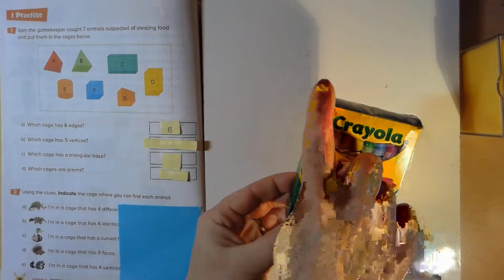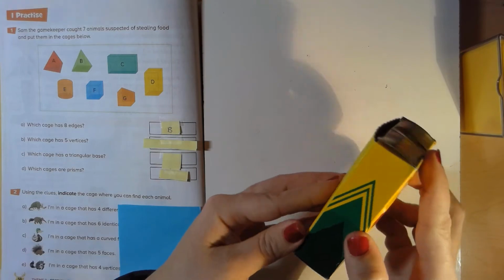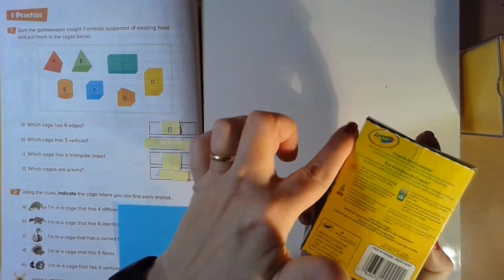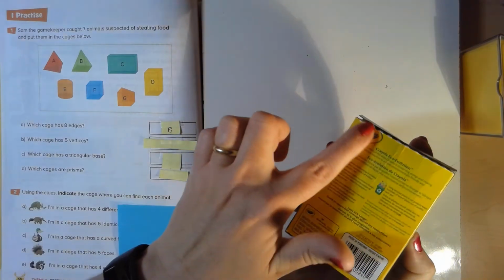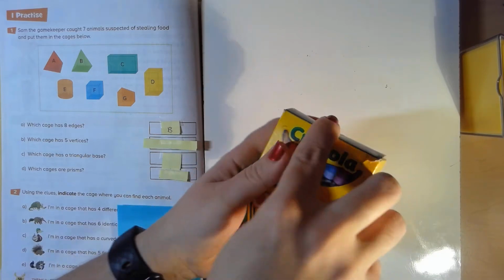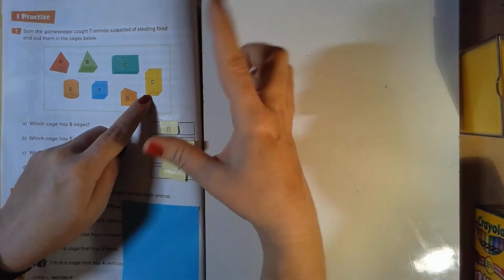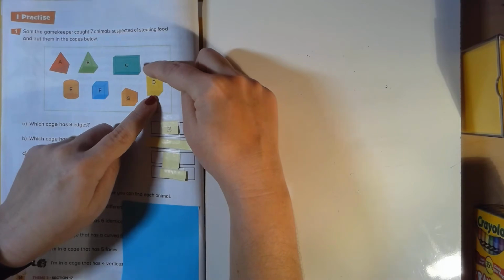Let's look at C. I'm going to use my crayon box. So already I know I have 1, 2, 3, 4. The other side has 5, 6, 7, 8. But then I have the sides, 9, 10, flip it over, 11, 12. I'm past 8. So it's not C. D, it's exactly the same. It's just stretched differently, right? There's 4 at the top, 4 at the bottom, and 4 going around.